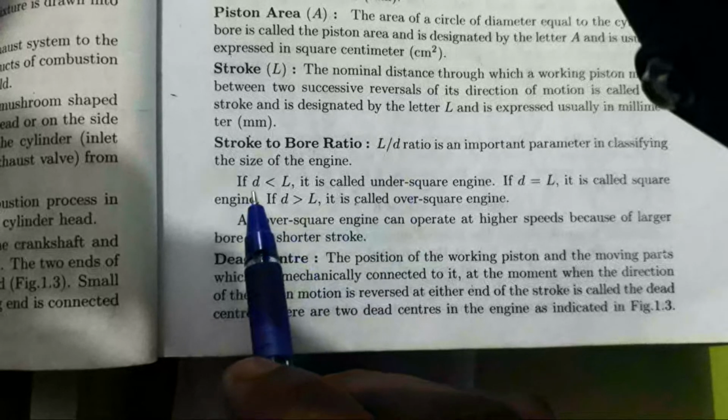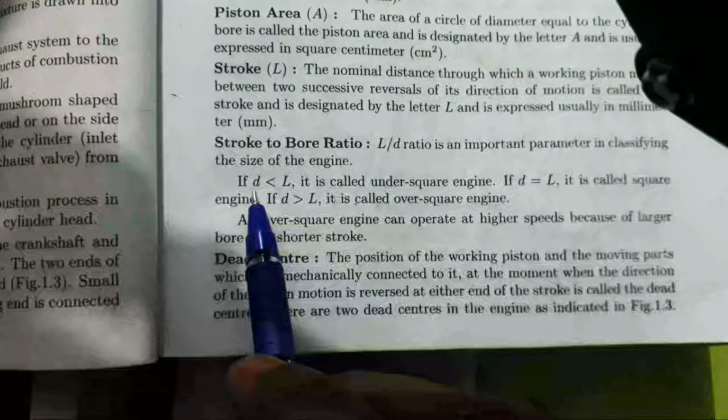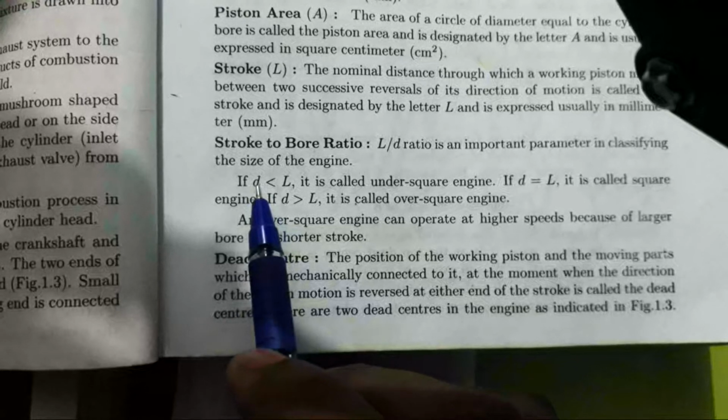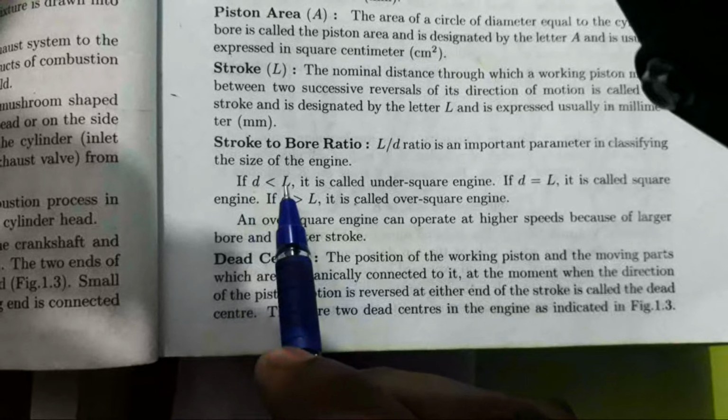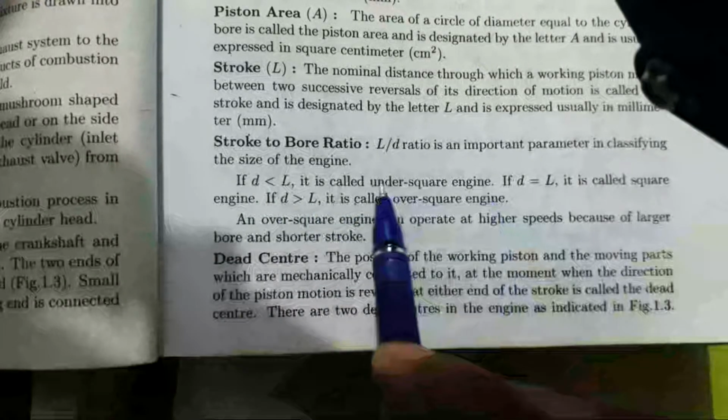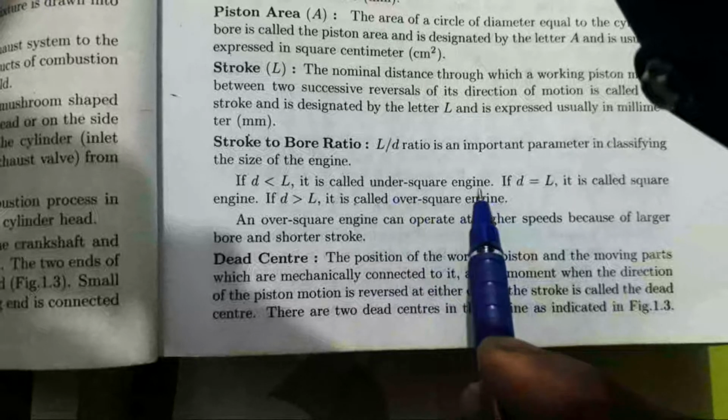If d is less than L, it is called an under square engine.